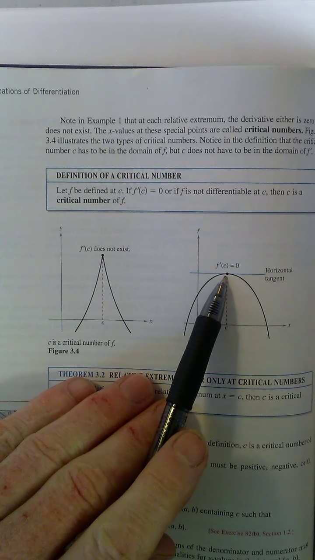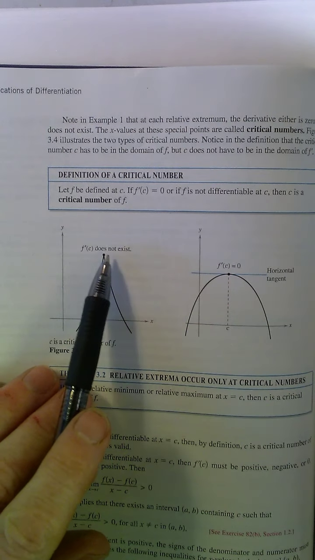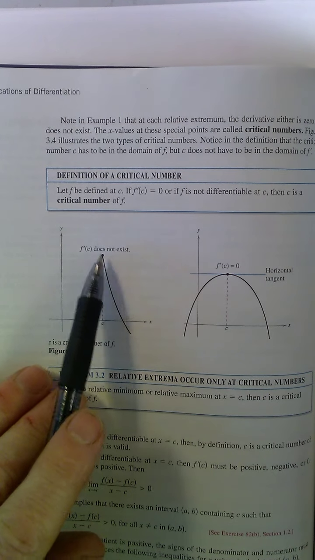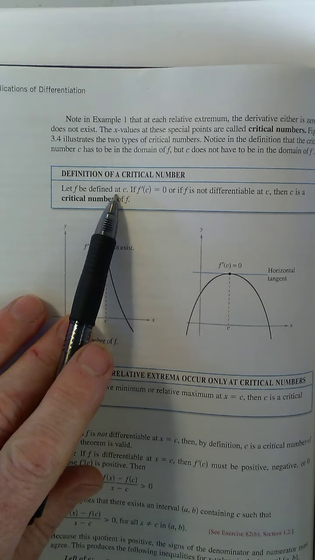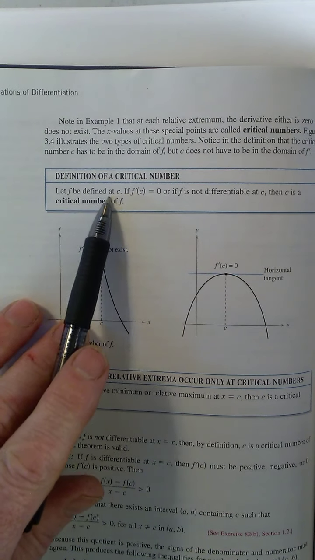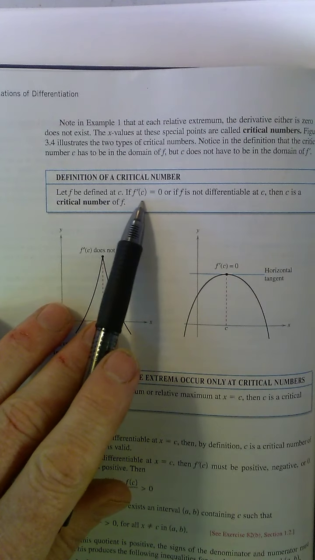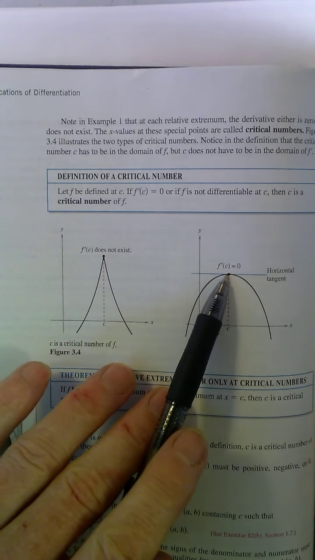Where these two things occur, you have what is known as a critical value. Right? So the function is defined at c, so it's connected, it's continuous. If the derivative at that point equals 0, you know the slope of the tangent line is 0, which means you might have a max or a min.